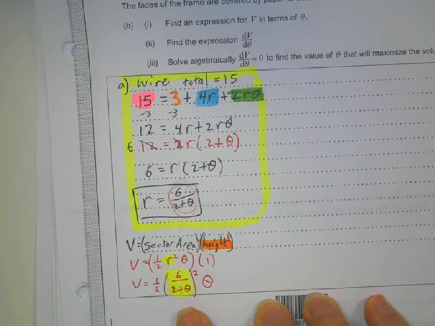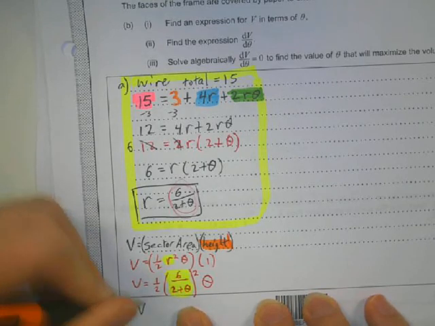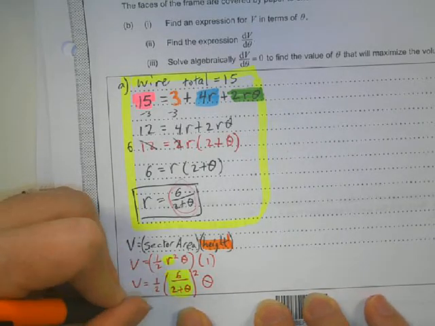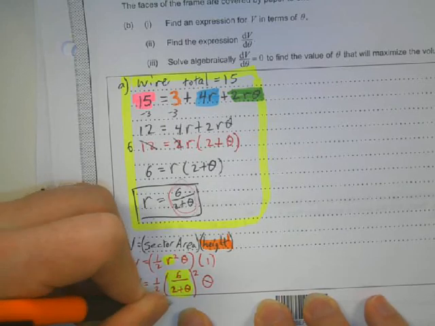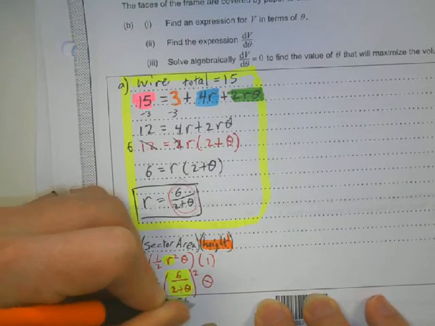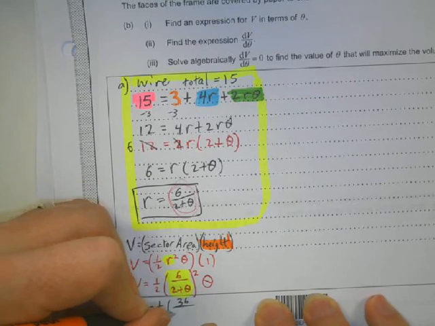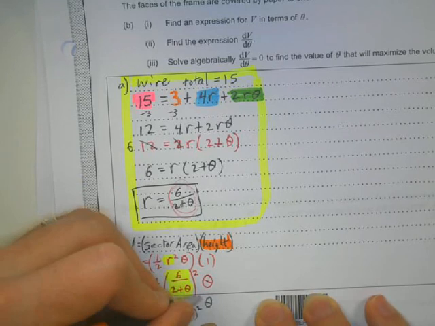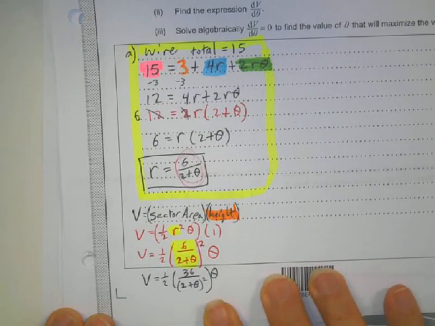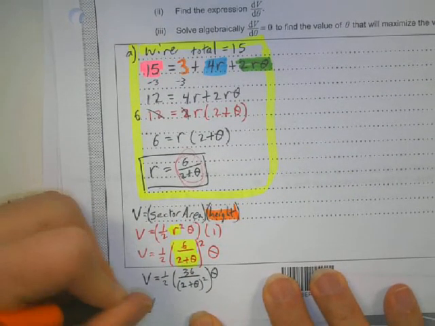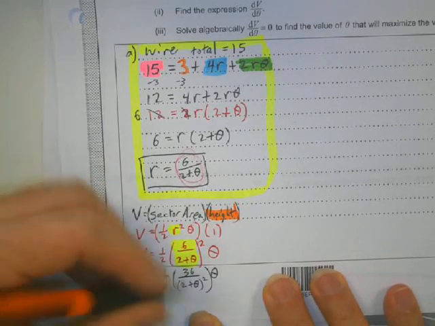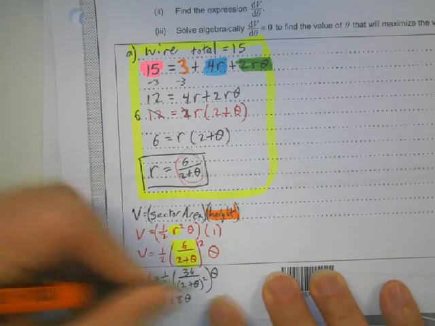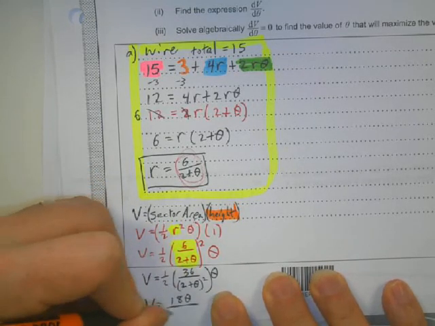We've got V equals 1/2 times 36 over 2 plus theta squared times theta. And I'm just going to go one step further. So 36 divided by 2 is going to give me 18 theta over 2 plus theta squared.